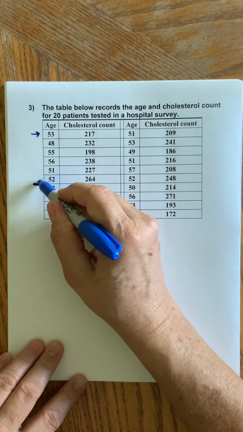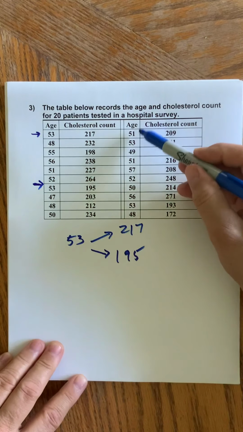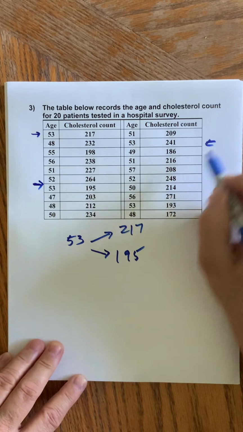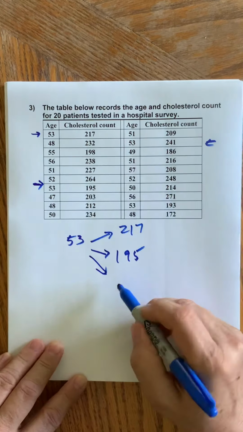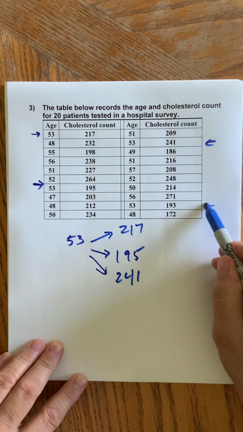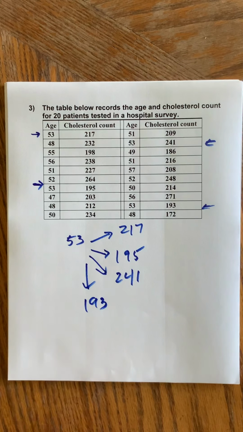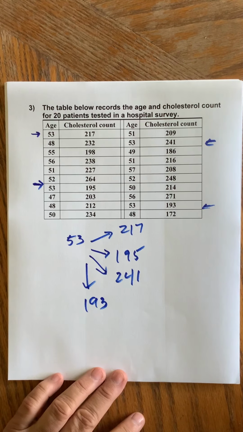And this 53-year-old has a cholesterol level of 195. That 53-year-old has a cholesterol level of 241. And this one has a cholesterol level of 193. So just because I know somebody's age, do I know their cholesterol level? No, I don't. So it's not a function.